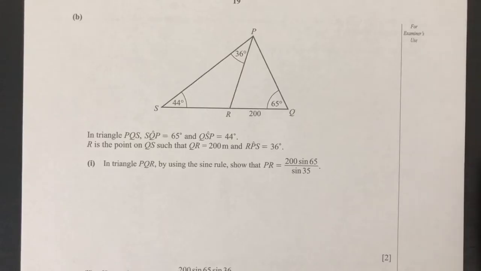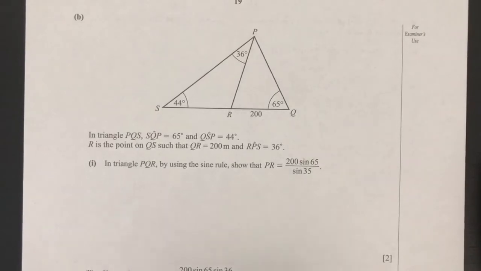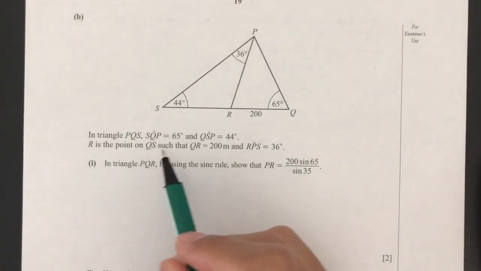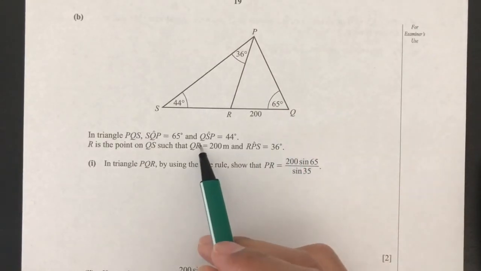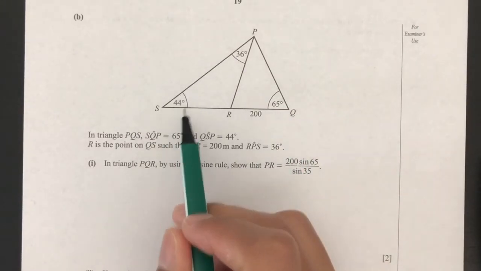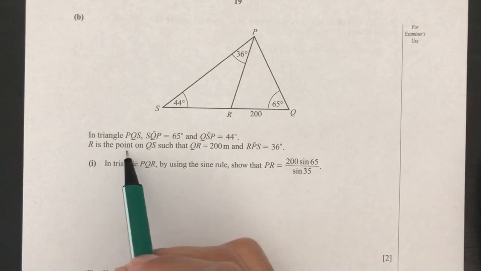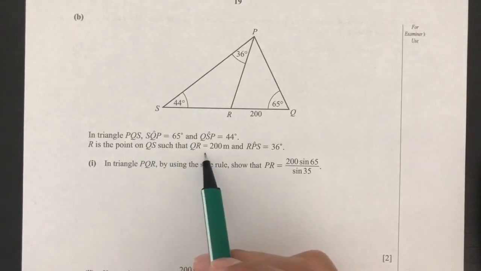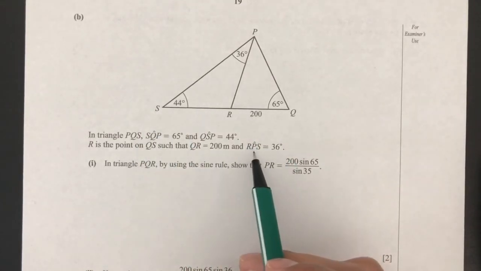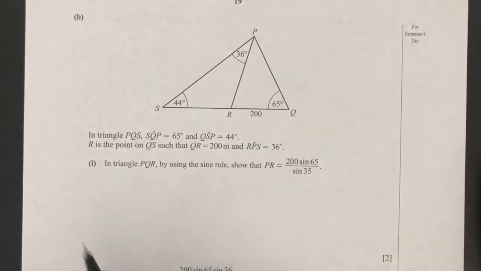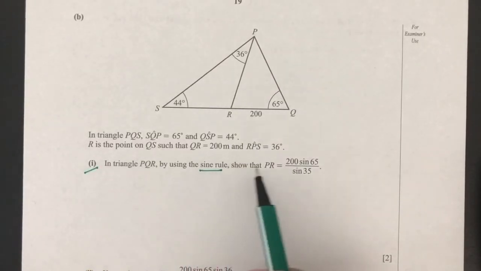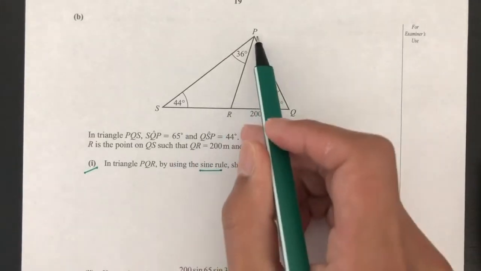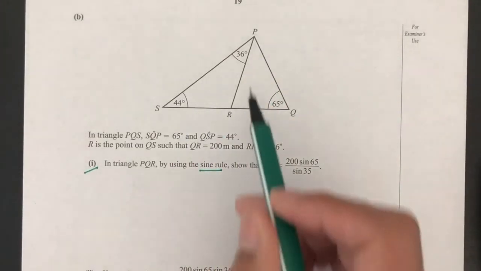Now let's move on to part B in this question. We have triangle PQS and we have SQP equal to 65. Then we have QSP equal to 44. And we have R as a point on QS such that QR is 200 and RPS is 36. Now the question, part 1. In the triangle PQR, by using the sine rule, show that PR is equal to this. So how would you find PR?